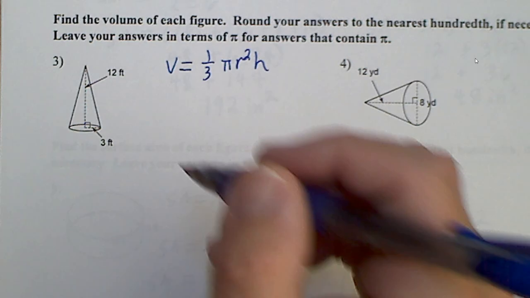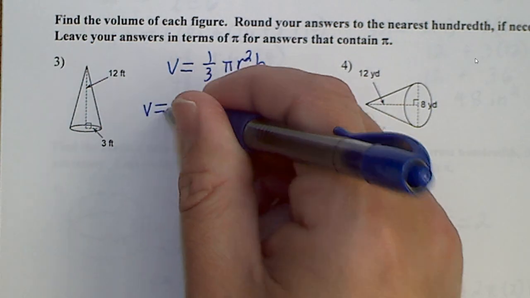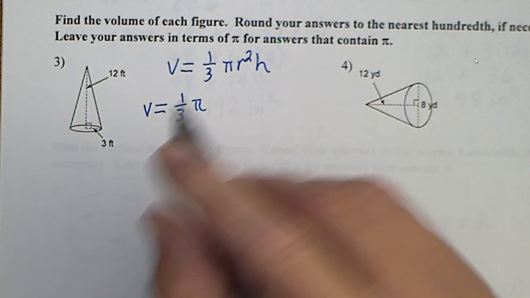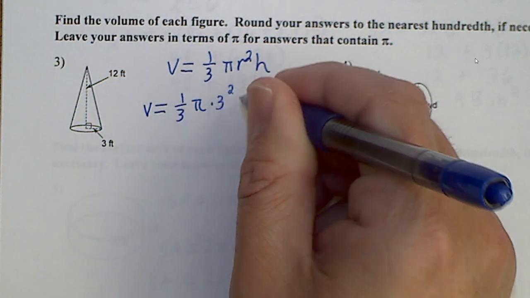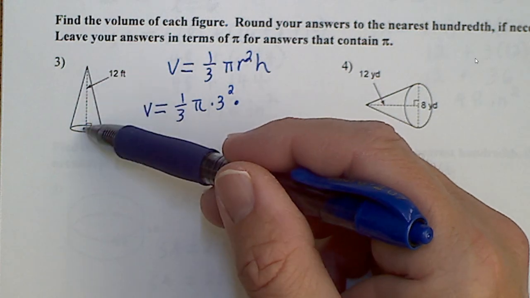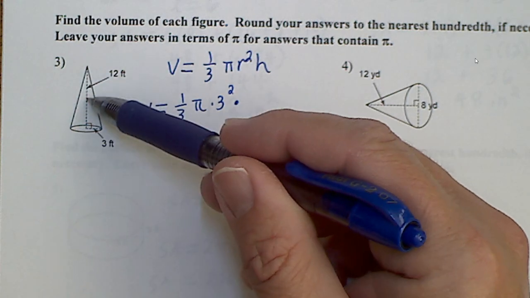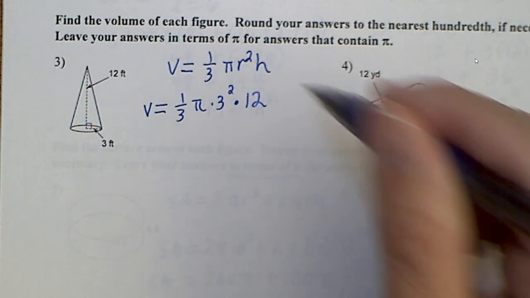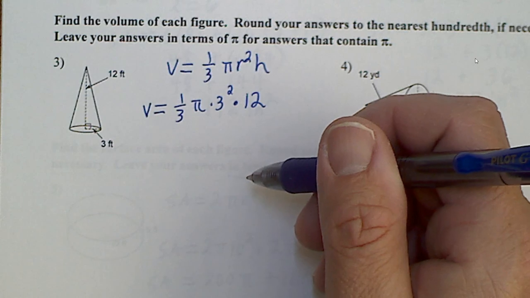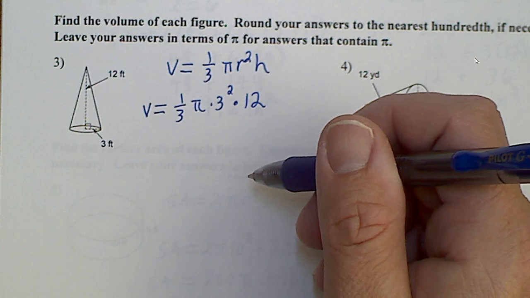Okay. So in this case, we're going to take 1/3 times pi. We can see we have a radius of 3. So times 3 squared, again, times the actual height of the cone, which you will be given. Again, not the slant height, but the actual height, which we are given, is 12. All right, so 3 squared is 9. 9 times 12 is 108.